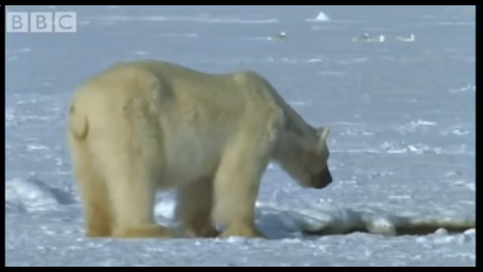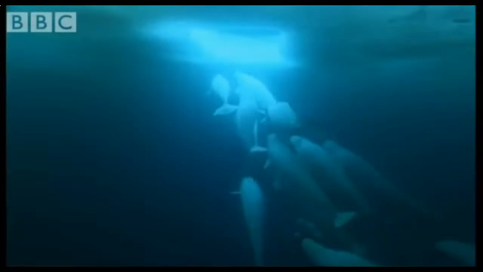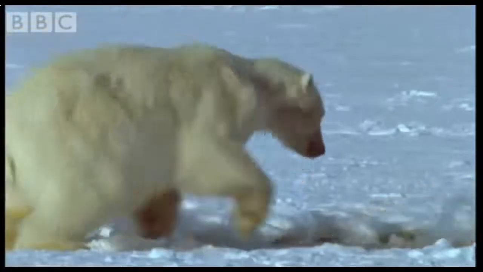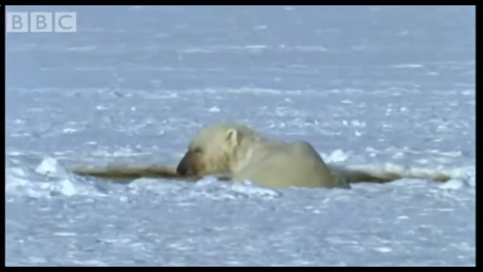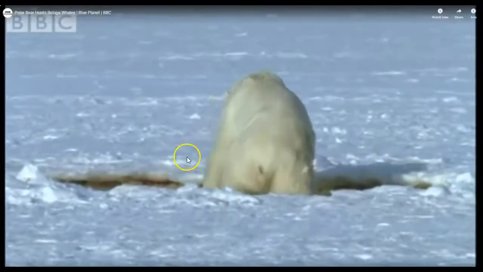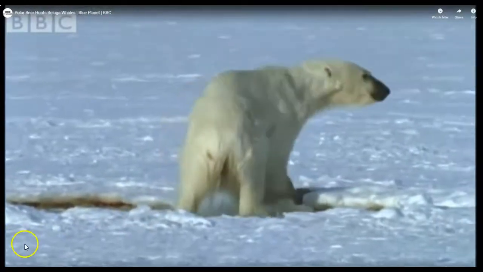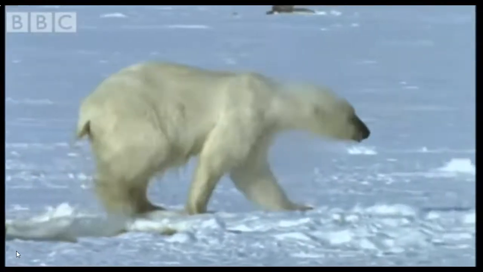Well aware of the danger, the belugas stay submerged as long as they can. But they can only hold their breath for about 20 minutes. Catching a 4-meter-long whale that weighs 1 ton is no easy task, even if that whale is weakened by starvation.